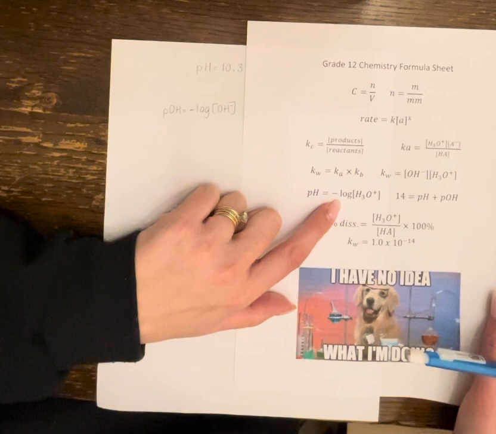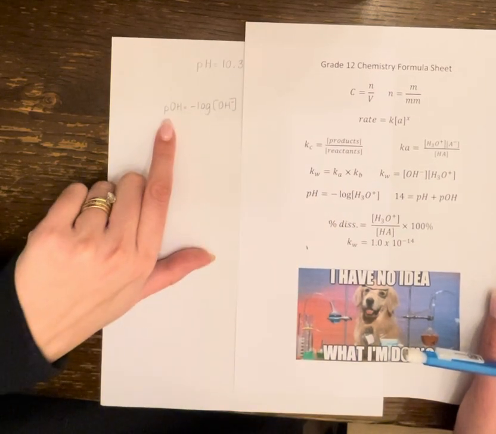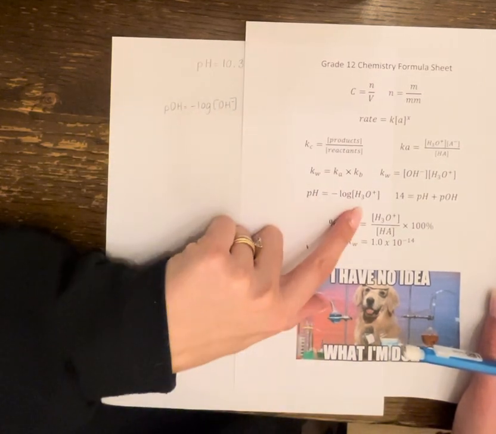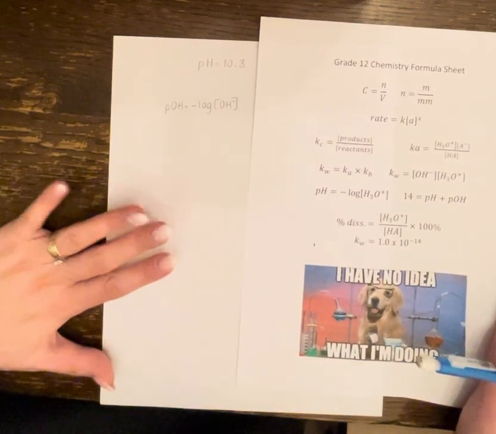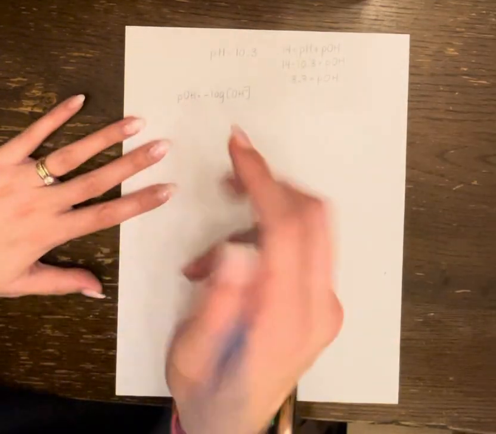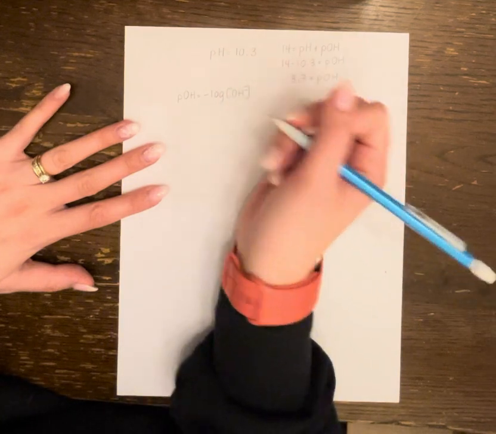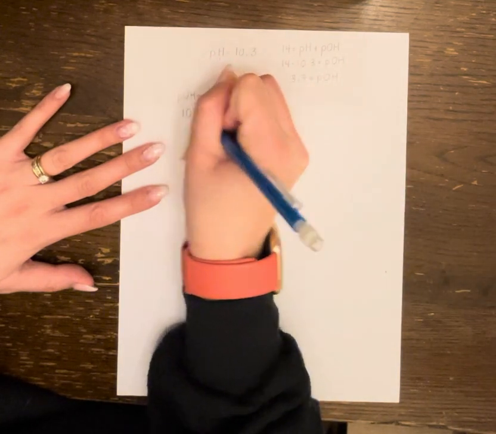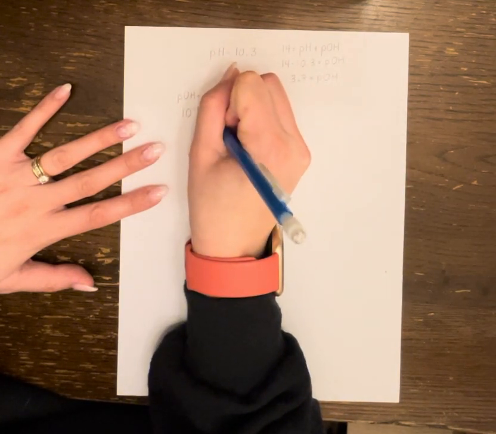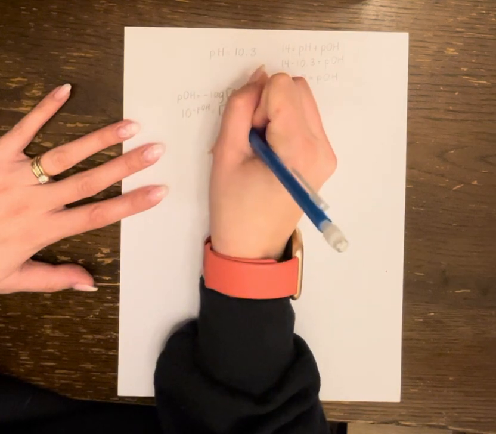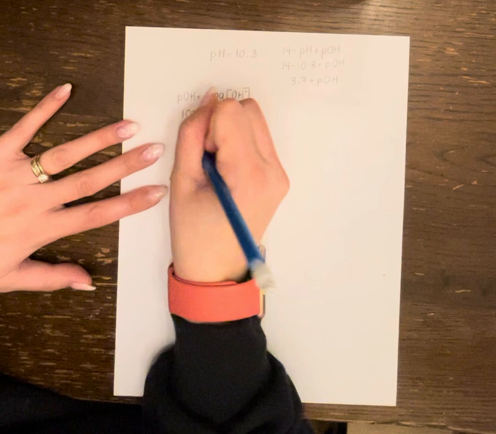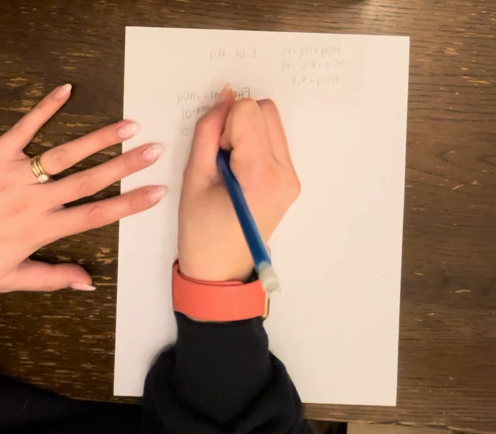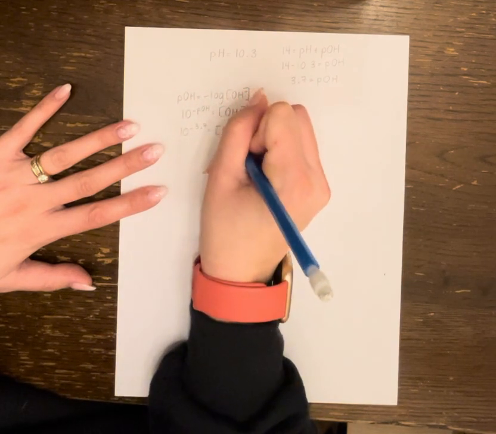We're just swapping pH for pOH and hydroxide for hydronium. pH is a log scale, so it works either way. Now, remember that I have to use the inverse log here, so 10 to the negative pOH equals my hydroxide ion concentration. So 10 to the negative 3.7 equals hydroxide ion.